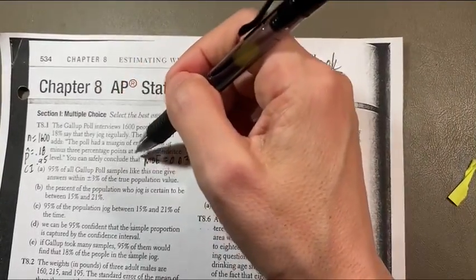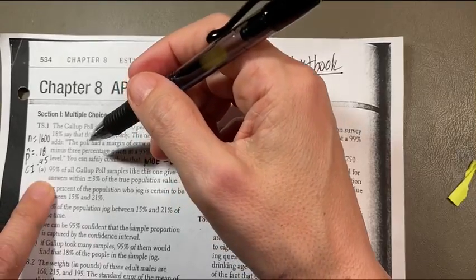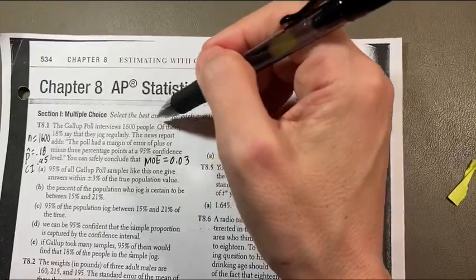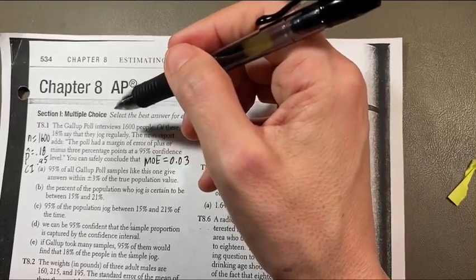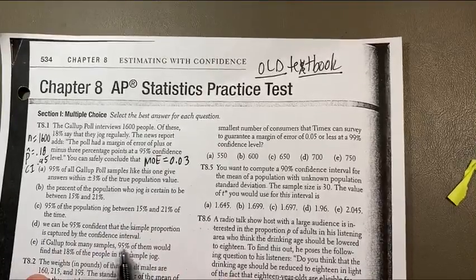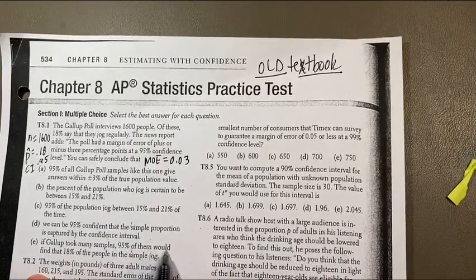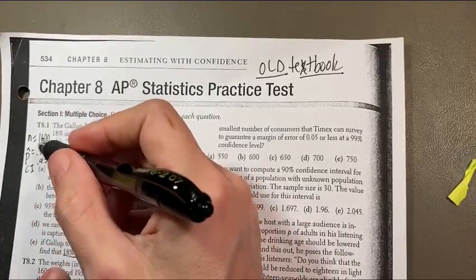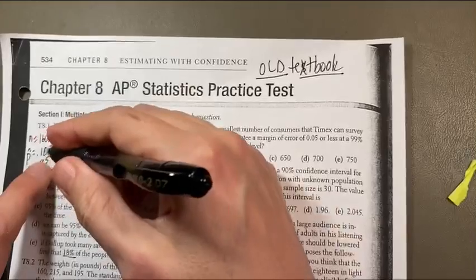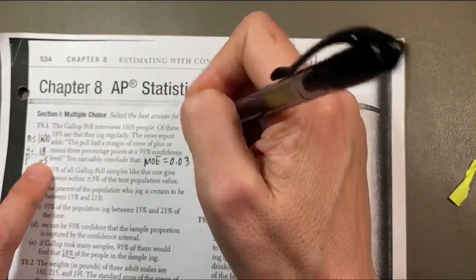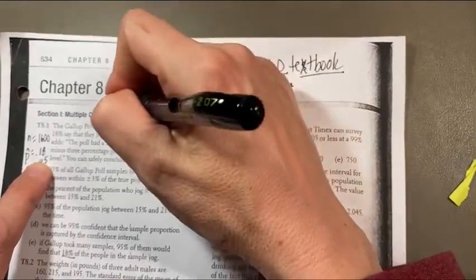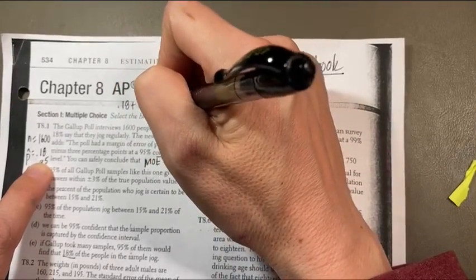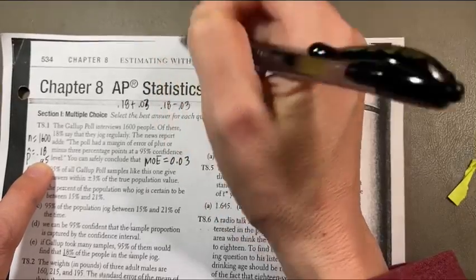It says, can you safely conclude what? So we're really not calculating anything. We're just saying, what are they pulling from this information? Well, if Gallup took many, many samples, 95% of those samples would find 18. Now, when you do a confidence interval, if you get a margin of error of 0.03, what you're saying is it falls between 0.18 plus 0.03 and 0.18 minus 0.03.